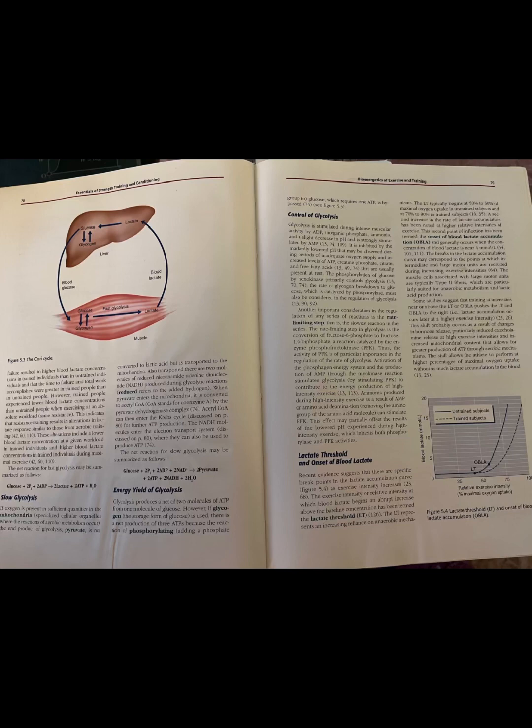Lactic acid production increases with exercise intensity and it appears to depend on muscle fiber type. Researchers have reported that the maximal rate of lactic acid production for type 2 muscle fibers is 0.5 millimoles per gram per second, and for type 1 muscle fibers, 0.25 millimoles, same units. The higher rate of lactic acid production by type 2 muscle fibers may reflect a higher concentration or activity of glycolytic enzymes than that of type 1 muscle fibers.